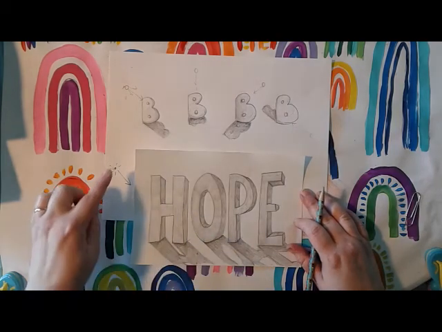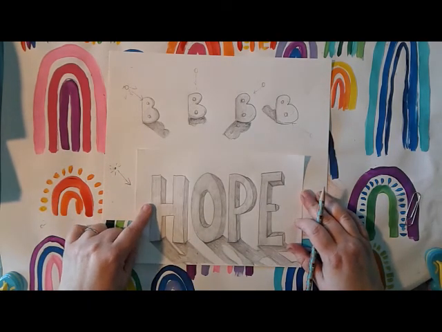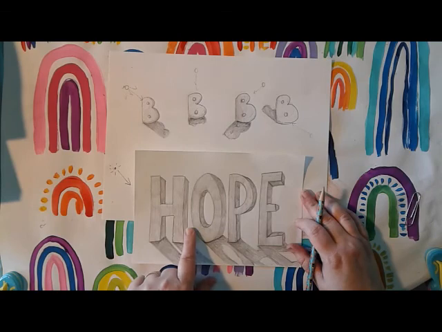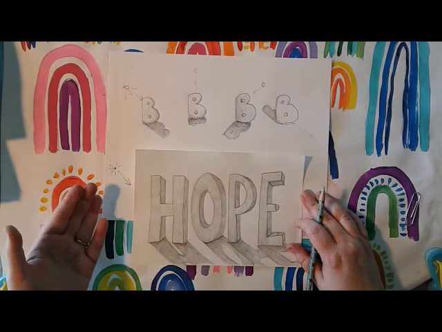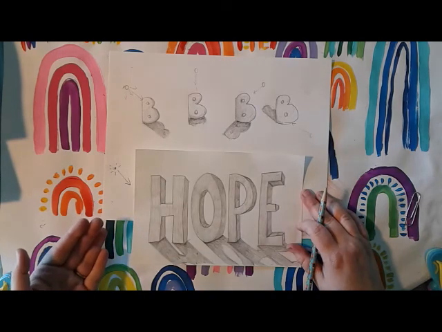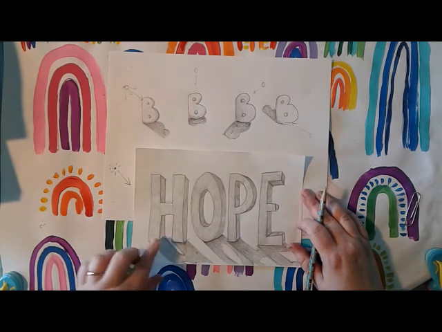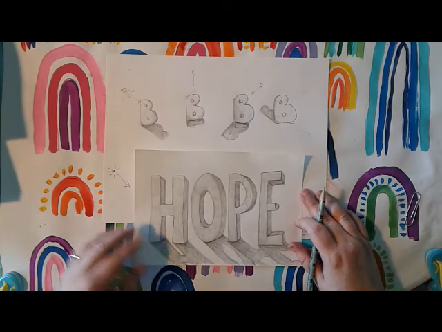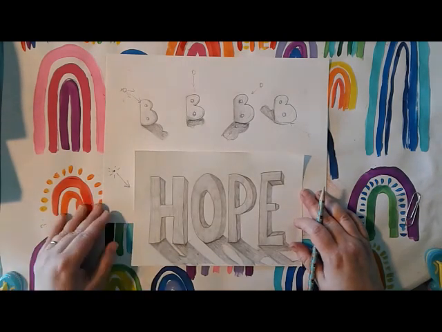And you can notice also that the light hits the left side of my letter, casting more shadow on the right side as well as the front, because the way I'm looking at the light source is a little bit behind my shapes. So I want to show a little bit of shadow on the front because my light source is behind my shape.